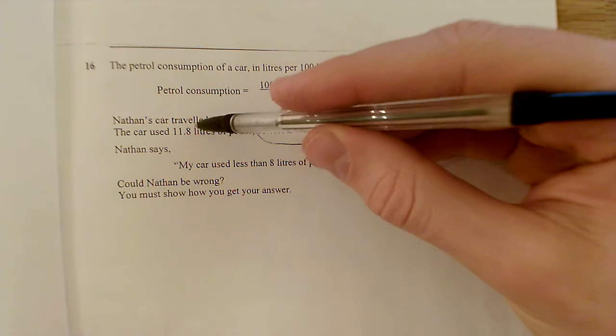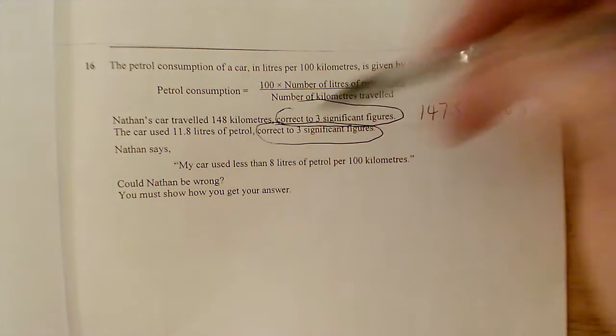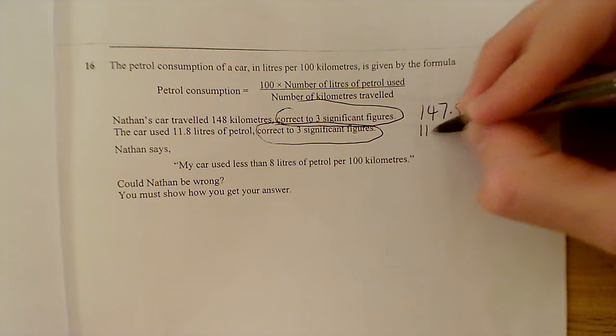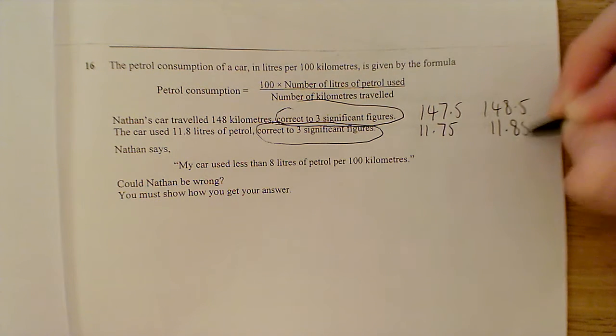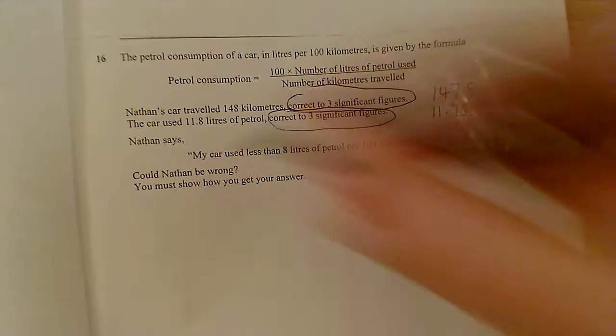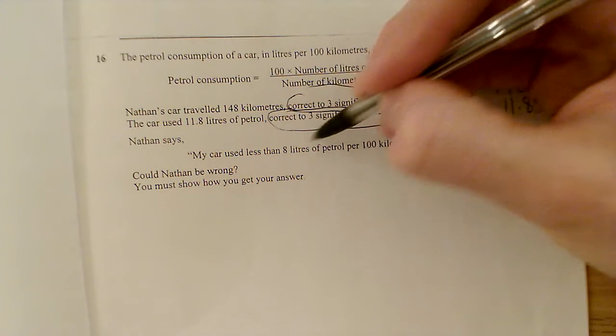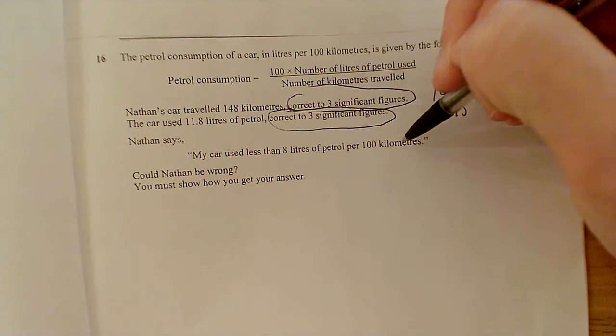The car used was 11.8 litres of petrol, correct to three significant figures, so that could be a lower bound of 11.75 and an upper bound of 11.85. And then Nathan says my car used less than 8 litres of petrol per 100 kilometres.